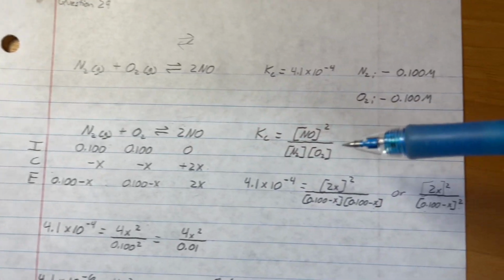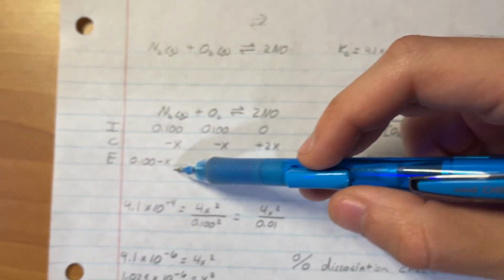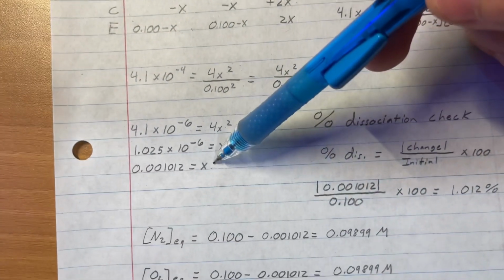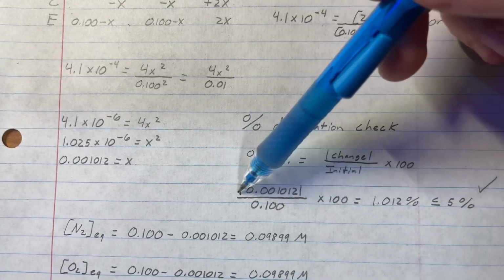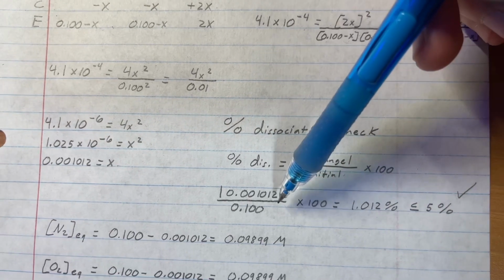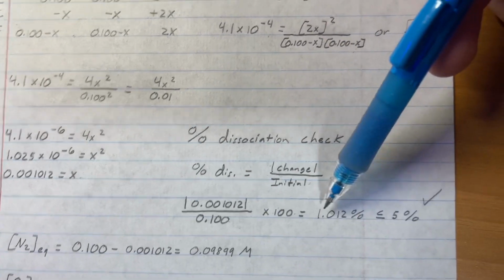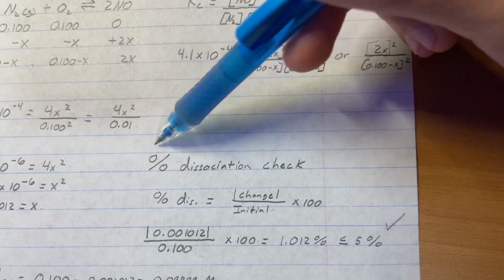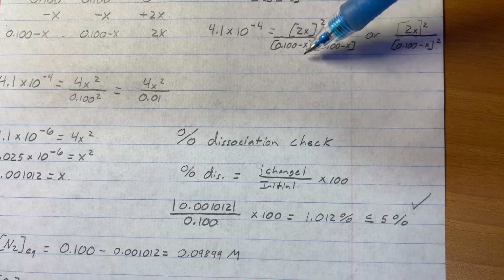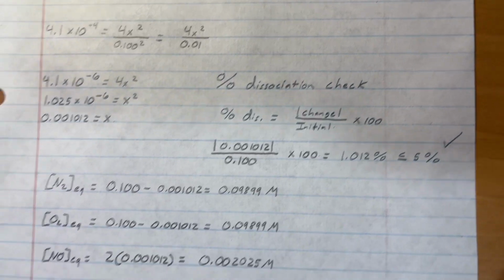And since we're neglecting the x for the equilibrium of these two, we're going to put in our change, which is the x, into this change slot and take the absolute value of it, and then our initial quantity, which is the 0.11, or 0.1 as it was described in the problem, times 100 to turn our ratio into an actual percentage. The rule for the check is that as long as it is less than or equal to 5%, then we are able to take our little shortcut and neglect the x. All right, so hopefully that all made sense.